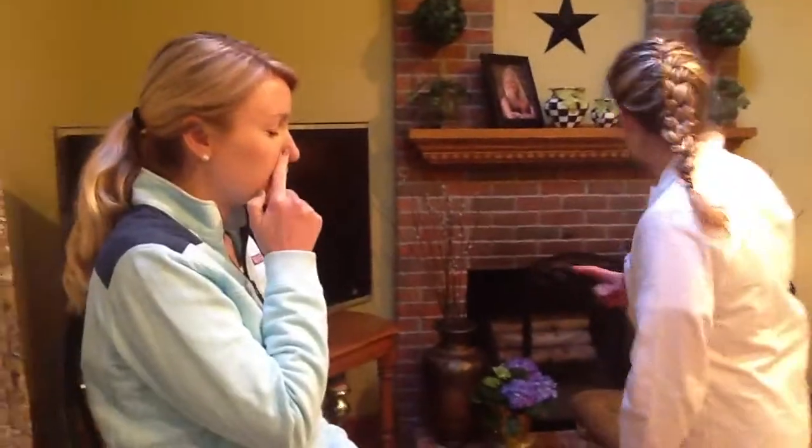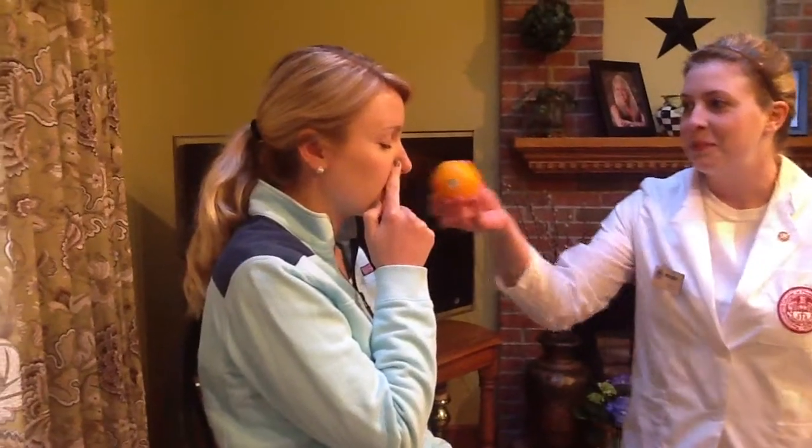So we're going to start with testing cranial nerve 1, the olfactory nerve. What I want you to do is close your eyes and occlude one nostril, and I'm going to bring a substance to you, and please tell me what you think it is. Close your eyes and shut one of the nostrils, and sniff. All right, do you know what that is? An orange? Yeah, good.